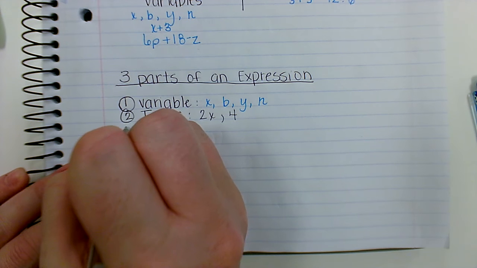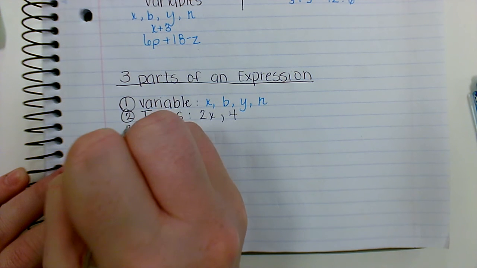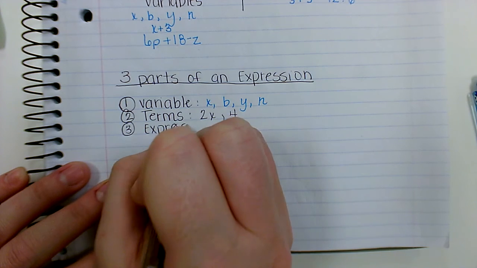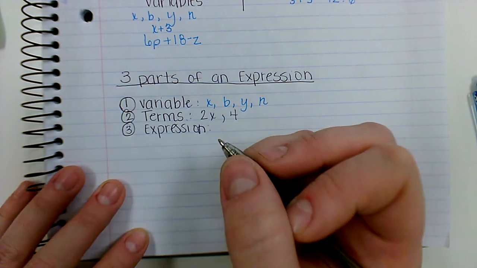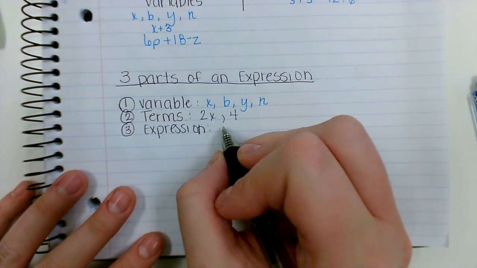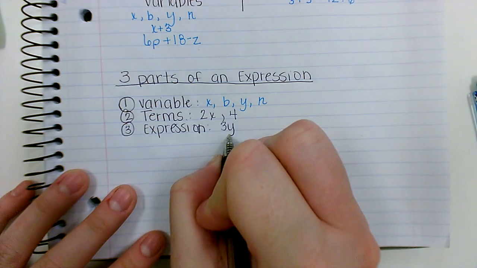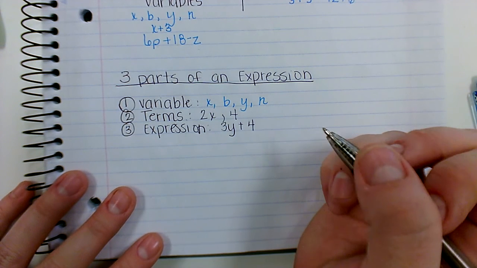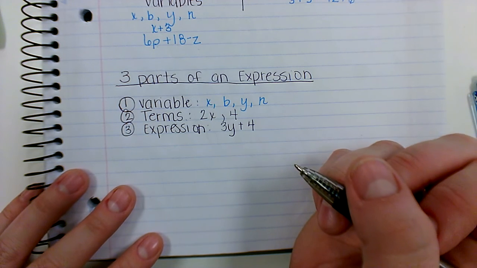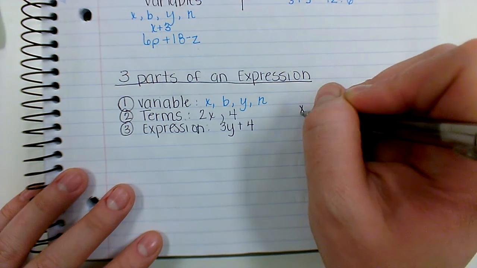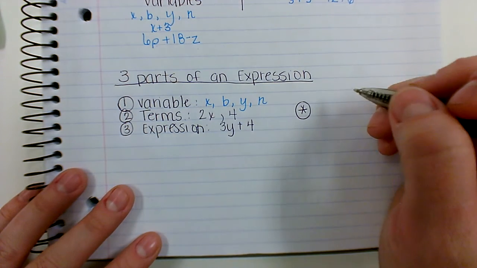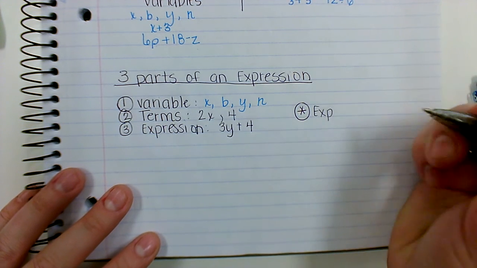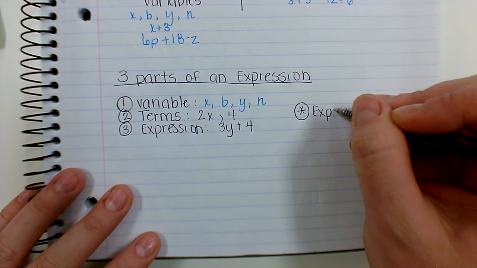And the last part is the expression itself. You're going to have some type of variable in a term. One thing to note right here is when we're talking about expressions, they do not contain an equal sign.